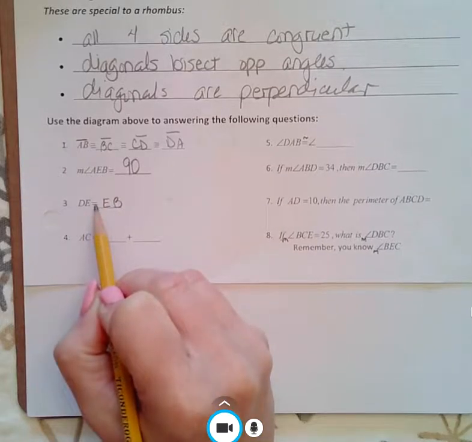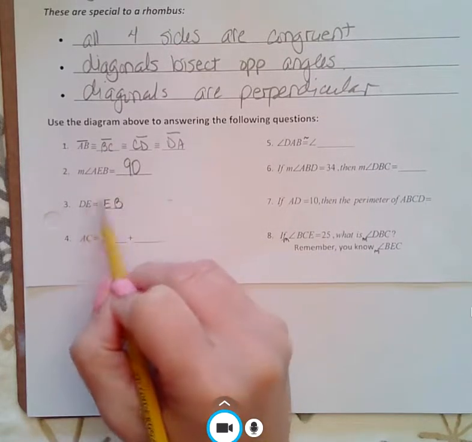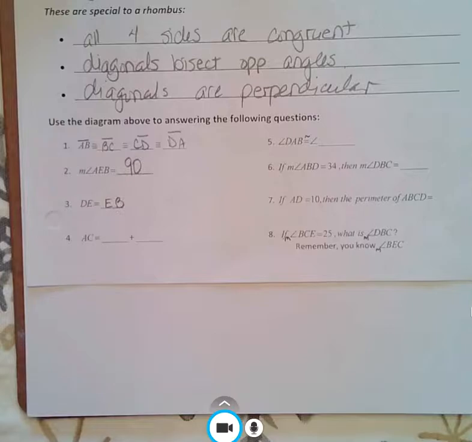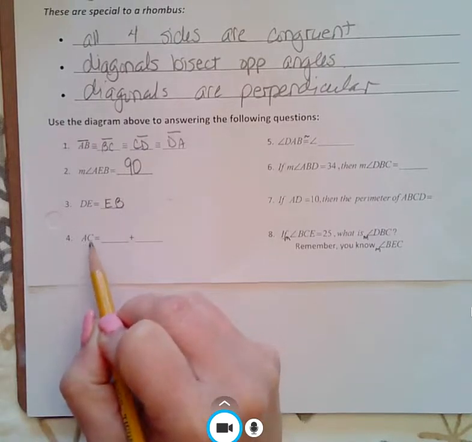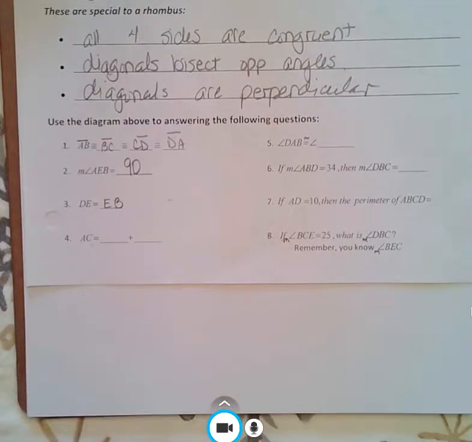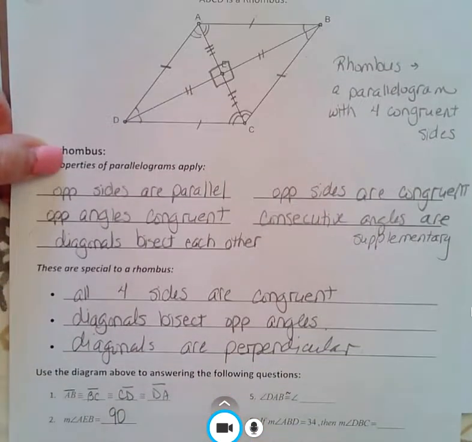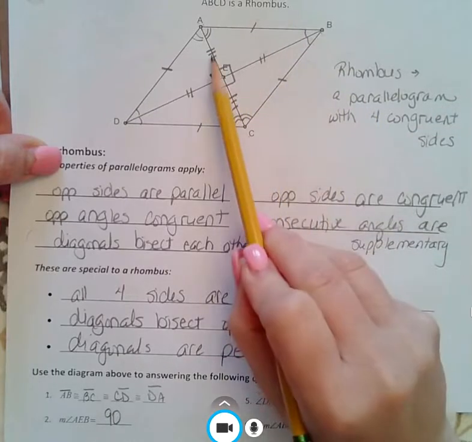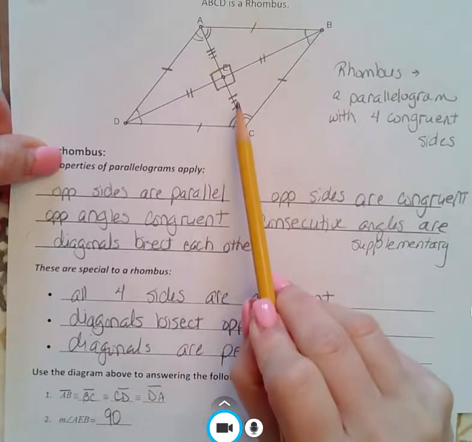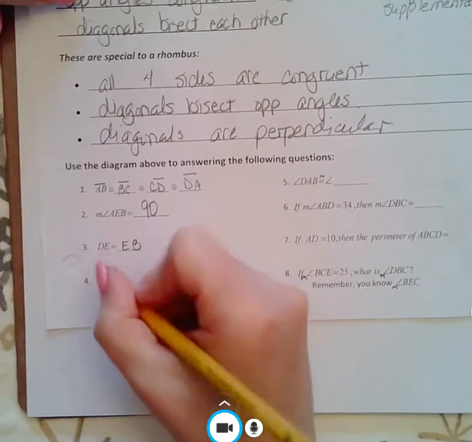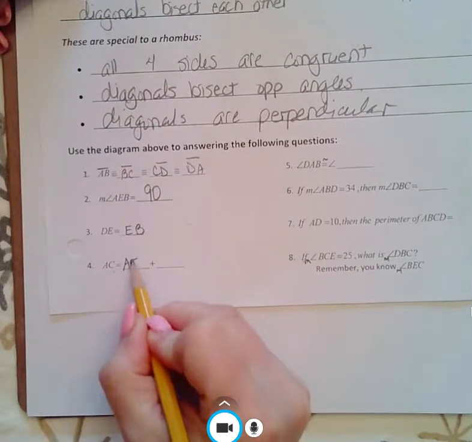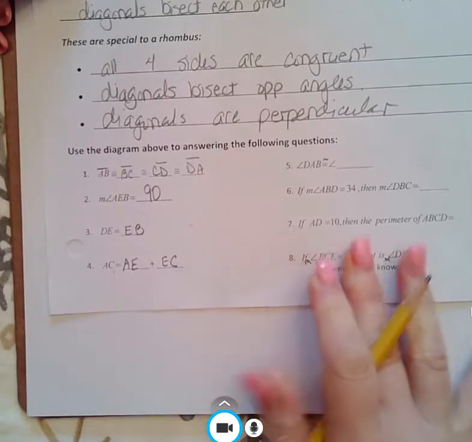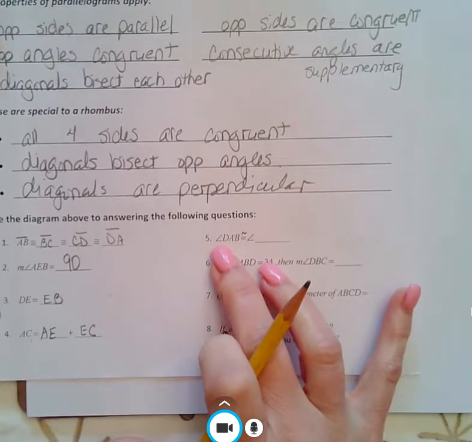Sometimes when we have an equal sign, we're asking for a specific number. Other times we're asking for another guy that's equal to it. AC is equal to, looks like segment addition postulate. Let's check it out. AC is equal to this piece plus this piece, AE plus EC. Let's write it in. Angle DAB is congruent to, well, let's figure that out.